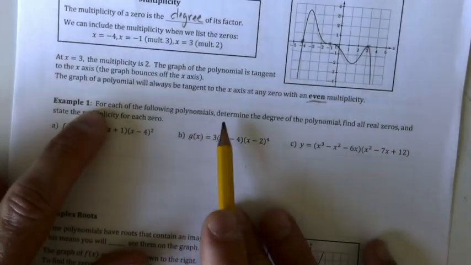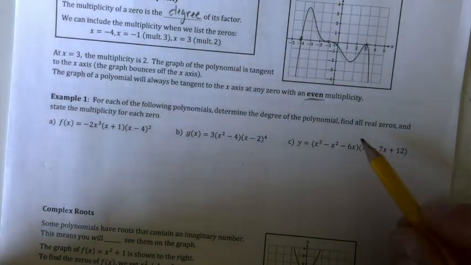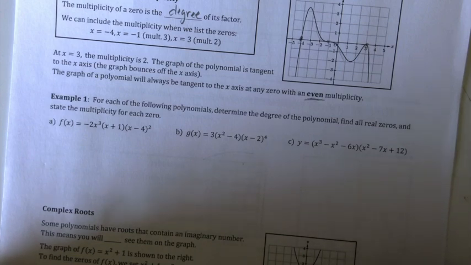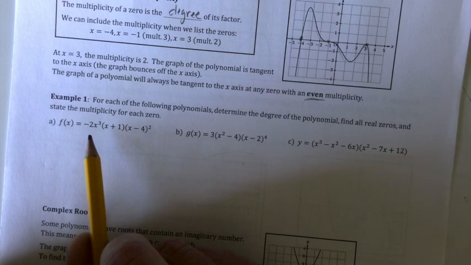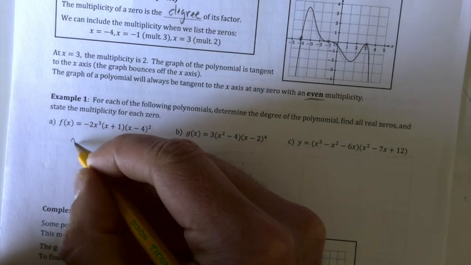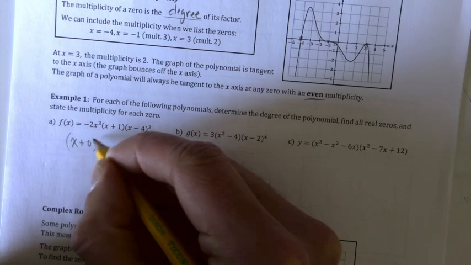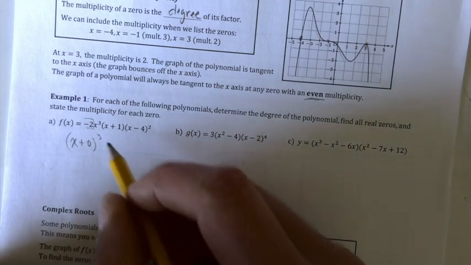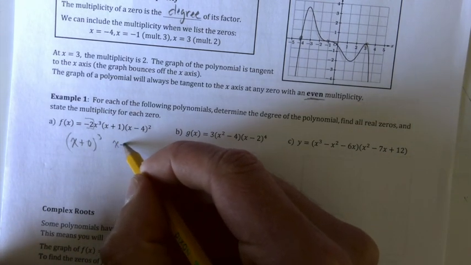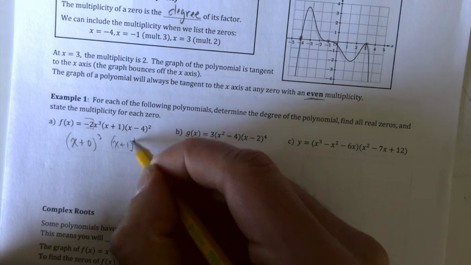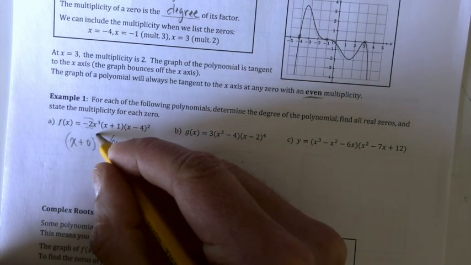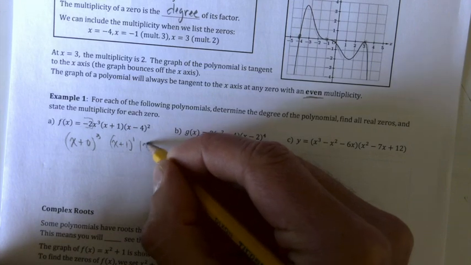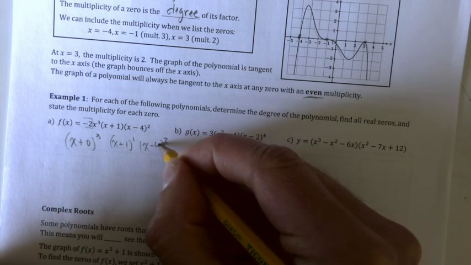For each of the following polynomials, we want to figure out the degree of the polynomial and then find all real zeros and state the multiplicity for each 0. So we're going to go ahead and look at x to the third. So that's like saying x plus 0 to the third. I'm going to ignore the lead coefficient for now. Then the next factor we had was x plus 1. There is no exponent, so that has a multiplicity of 1. It just happens one time. Then x minus 4 has multiplicity of 2.